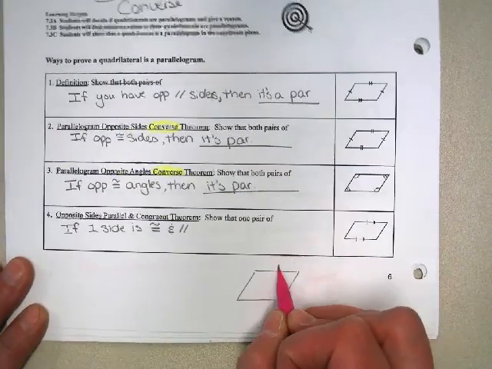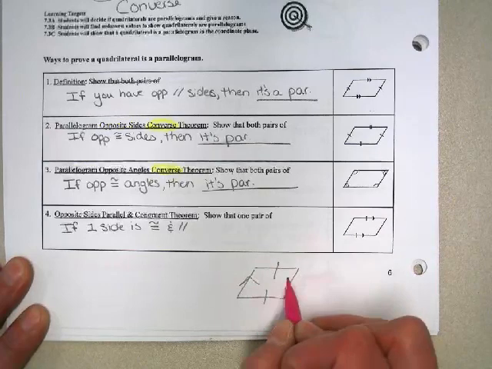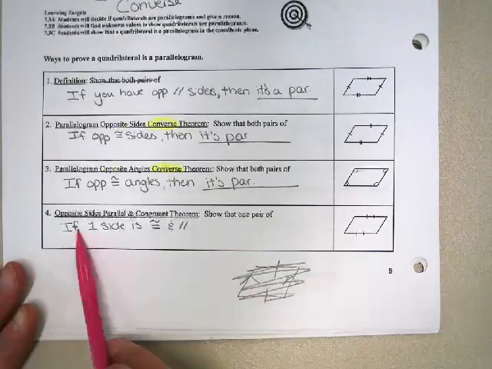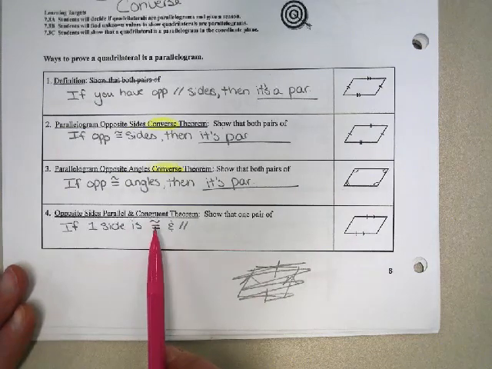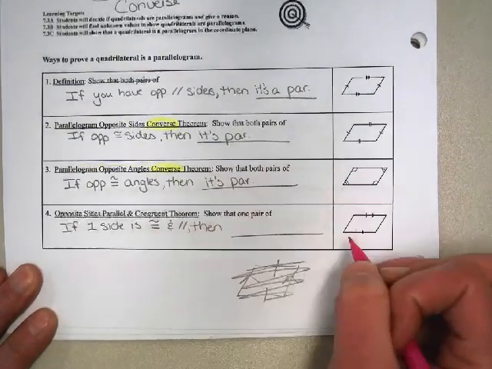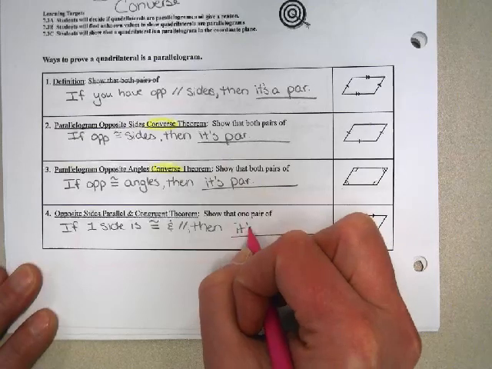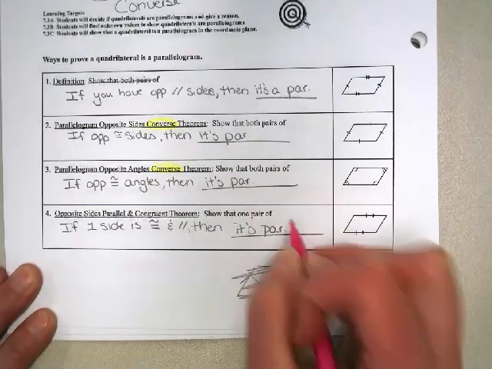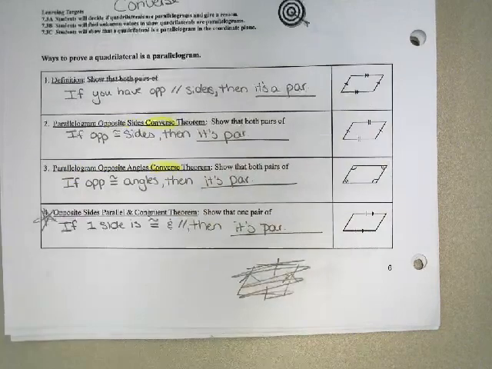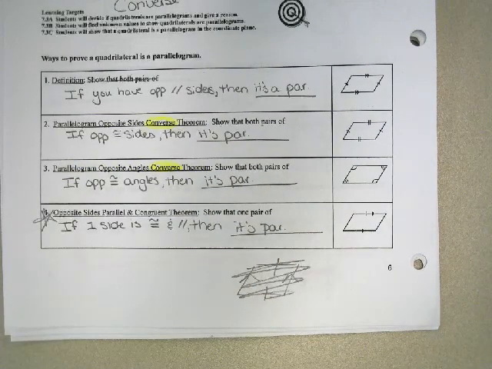You can't have congruent over here and then parallel over there. That's not going to work. They have to be together. So if one side is both congruent and parallel, then it's a parallelogram. That's a new one, and I will say that's really helpful, okay?